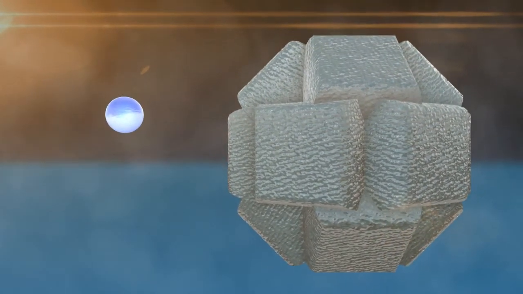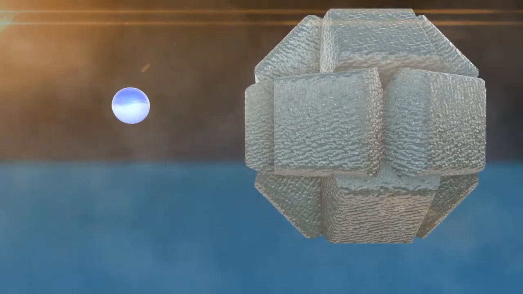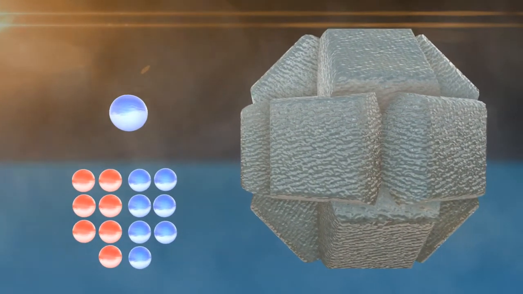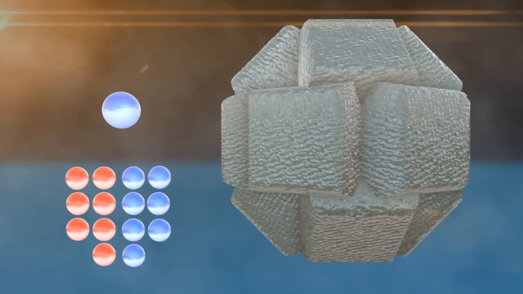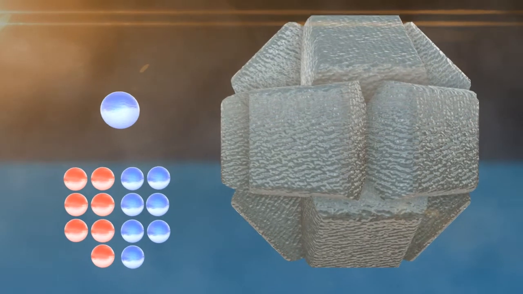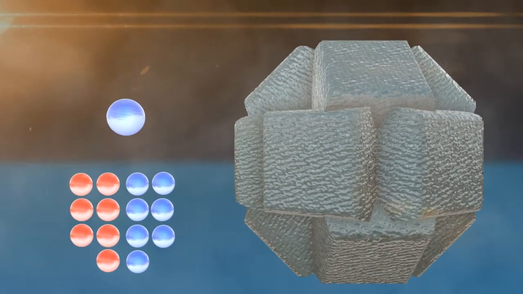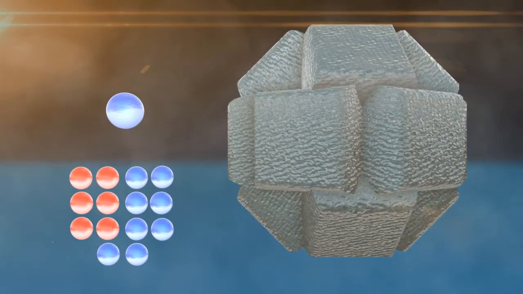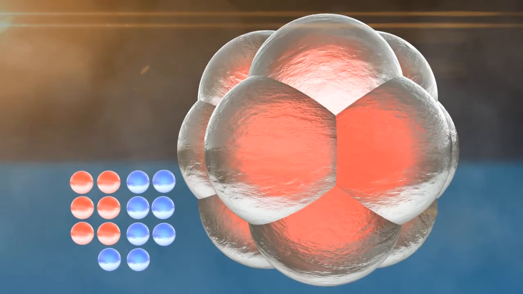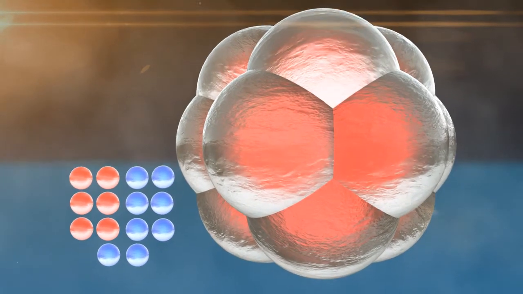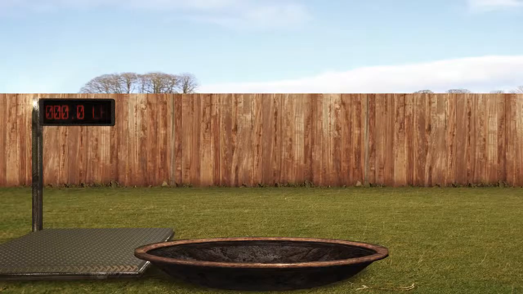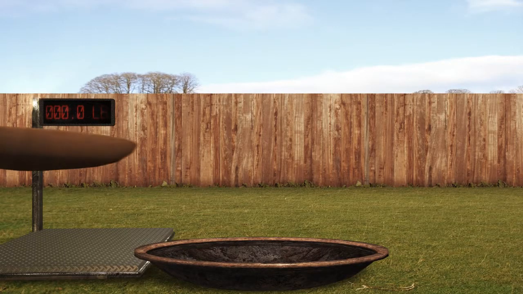Nitrogen gas. It is the source of carbon-14. Nitrogen is made up of 7 protons and 7 neutrons. During the collision, a proton is lost, but the neutron is captured. Now the atom has 6 protons and 8 neutrons, a mass of 14. In an instant, the nitrogen gas becomes a carbon solid, carbon-14.